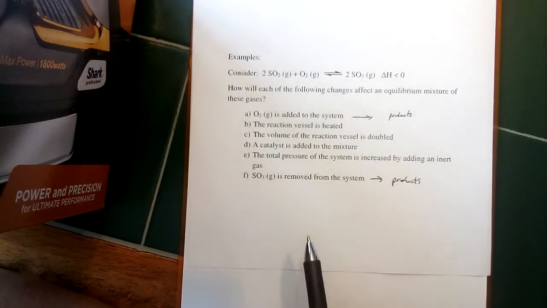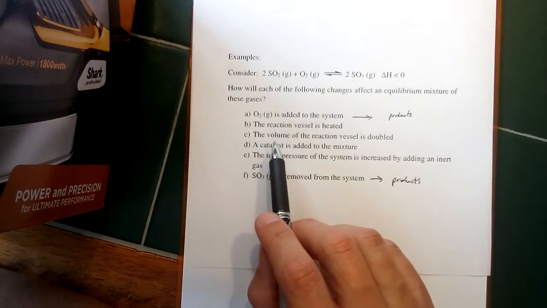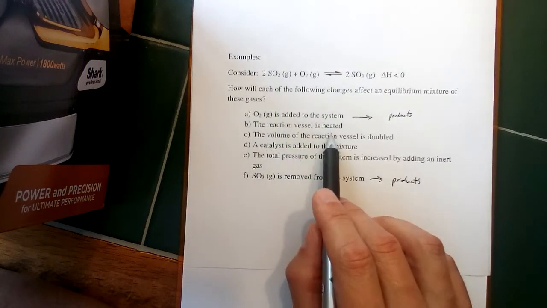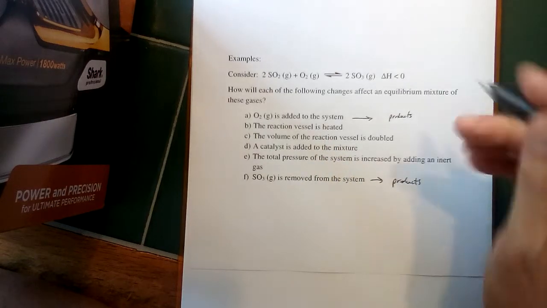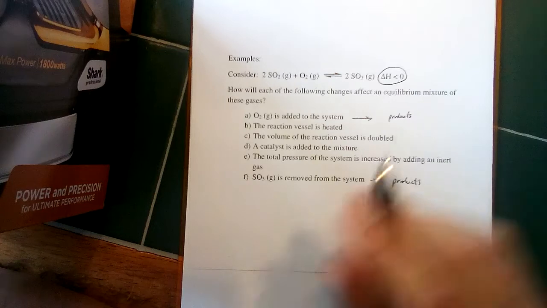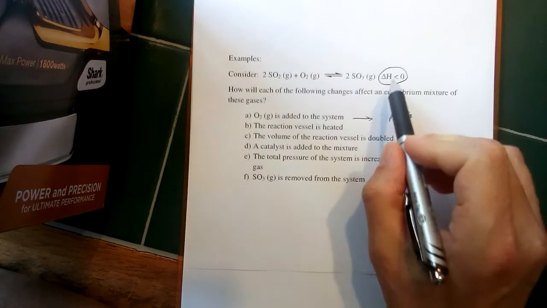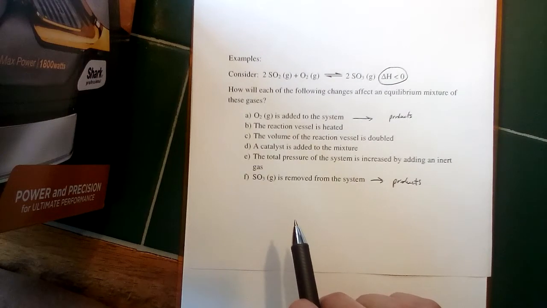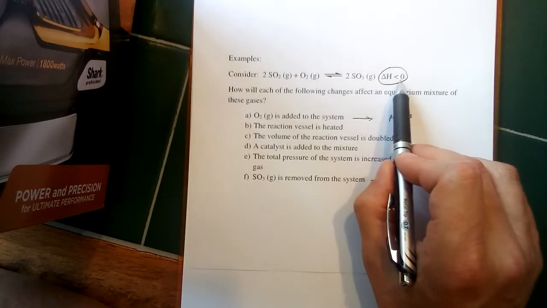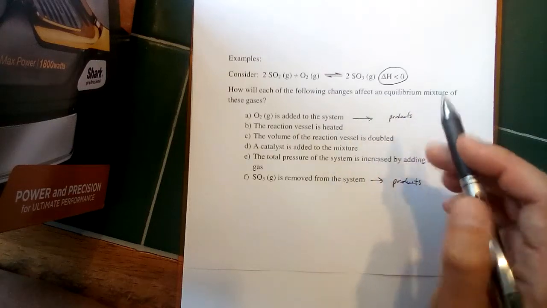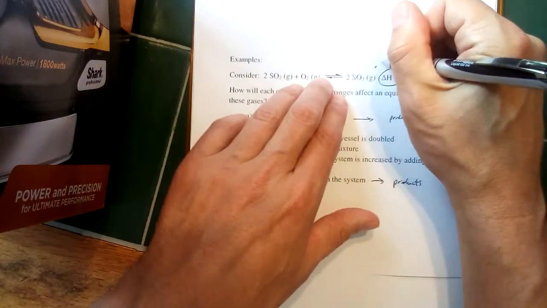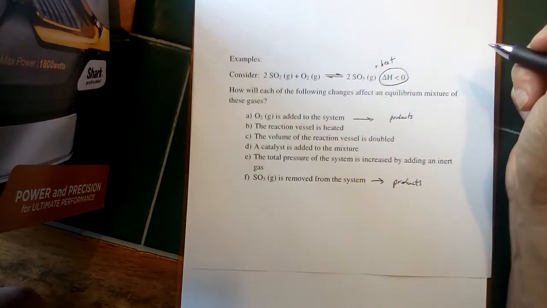So the other ones are maybe slightly more complicated. So let's go back up to B. B says the reaction vessel is heated. Now, when you look at these problems, you'll often have one of our old favorites, the enthalpy of the reaction. And enthalpy is important here because whether the enthalpy is positive or negative, you'll get a different effect by heating the reaction. The way I like to think about temperature changes or heat changes is I like to think about heat as a component of the equation. In this case, the enthalpy is less than 0. That means it's negative. That means this is an exothermic reaction. So we could think about heat as a product of the reaction.